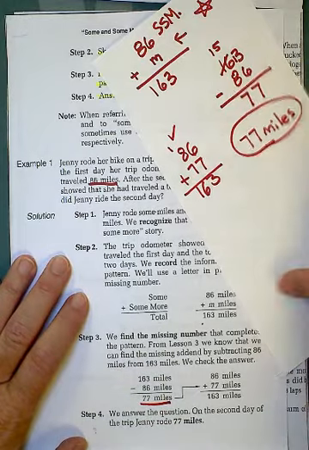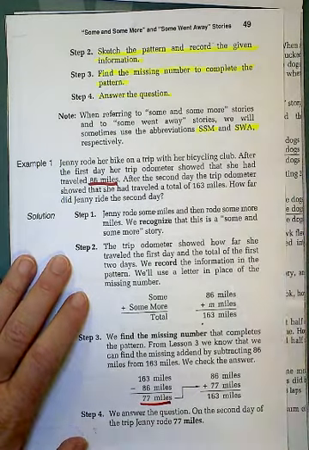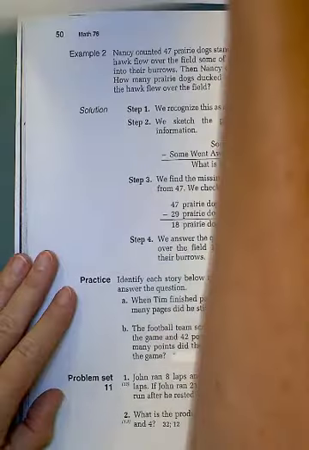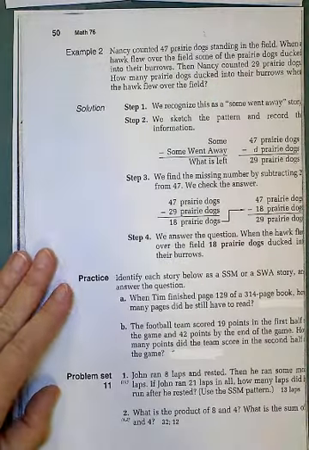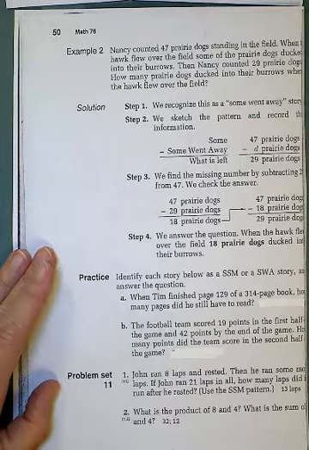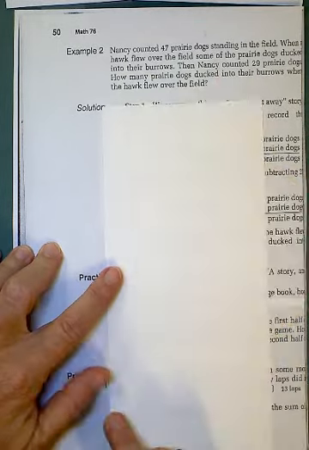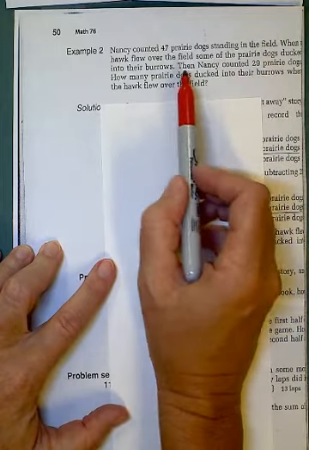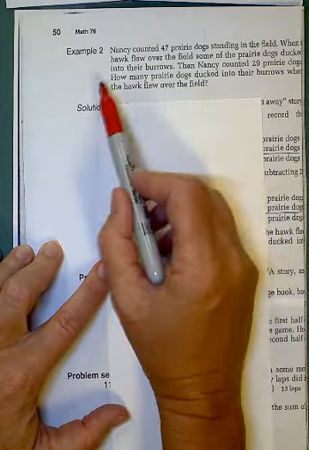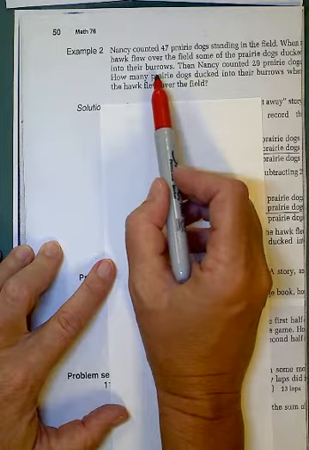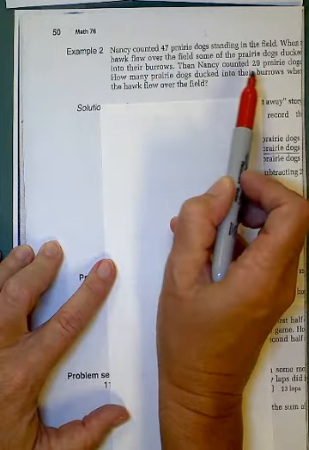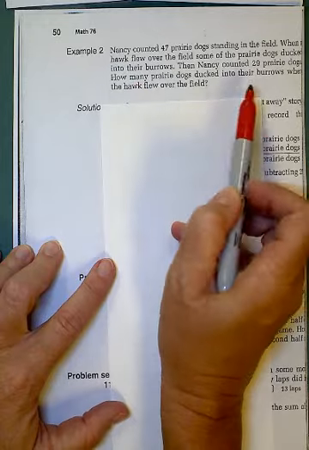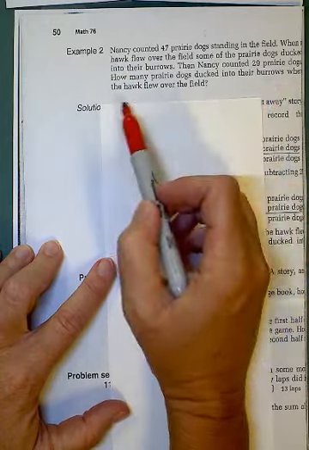We are going to look at a different story problem now, and I'll try to work you through this one as well. Here we go, page 50. Nancy counted 47 prairie dogs standing in the field. When a hawk flew over the field, some of the prairie dogs ducked into their burrows. Then Nancy counted 29 prairie dogs. How many prairie dogs ducked into their burrows when the hawk flew over the field?